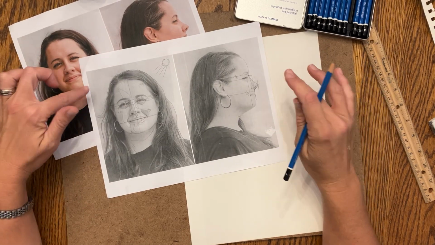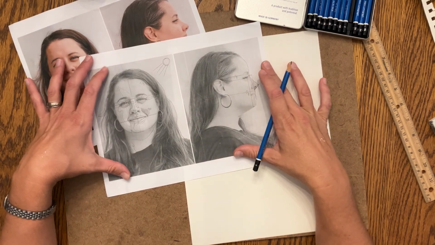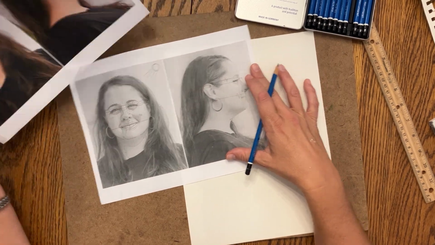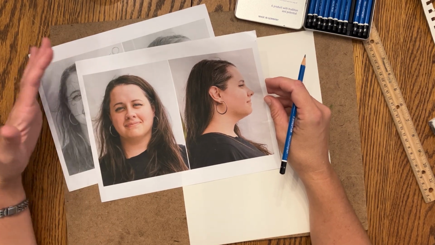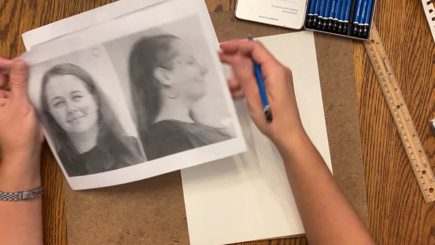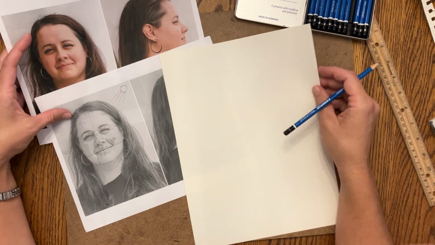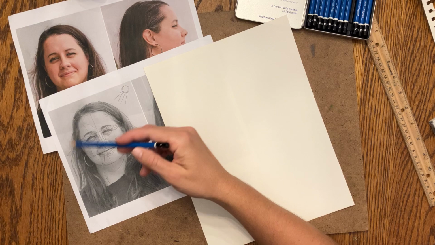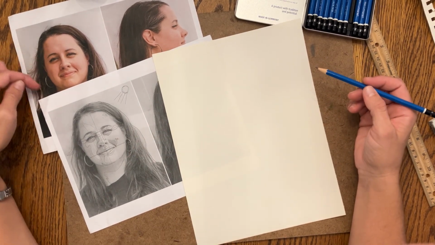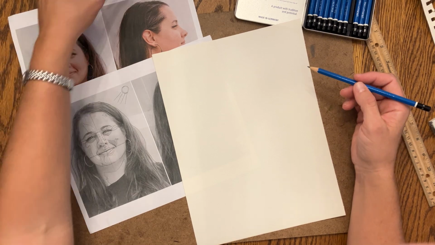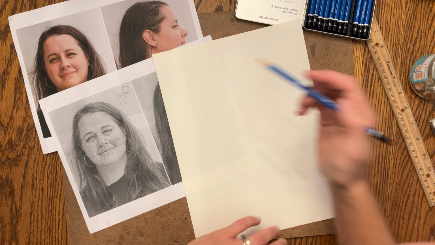So I have the lovely Mrs. Crowley. I need the paper that I drew on all of these proportions. And then I have the color photo of her, which gives me more information because this one's a little grayed out so that you could draw on it more easily. So I'll start with this one because that's going to help me figure out where everything should be. And then to look at more detail, I'll look at this one if I need to. And I think I'm gonna need to, so we'll see how this goes.